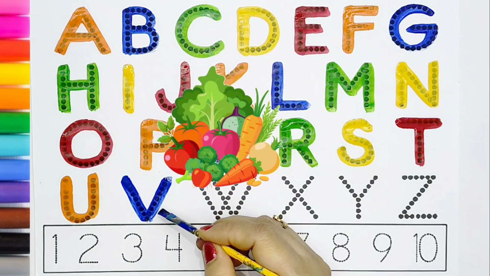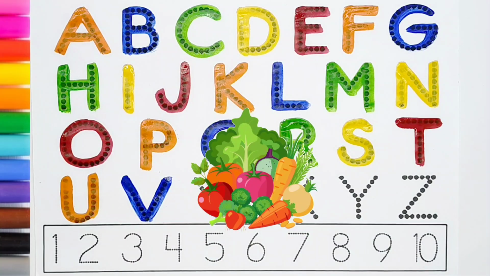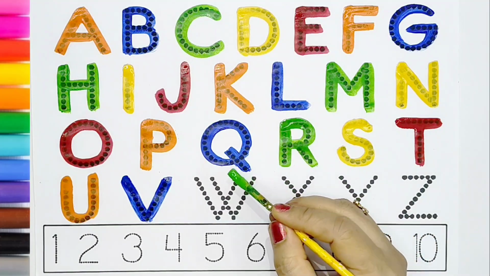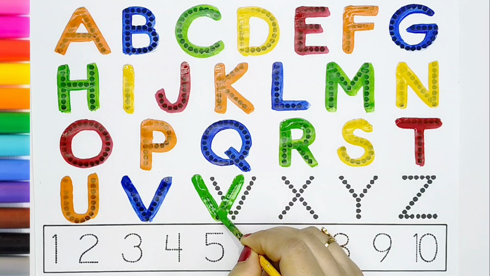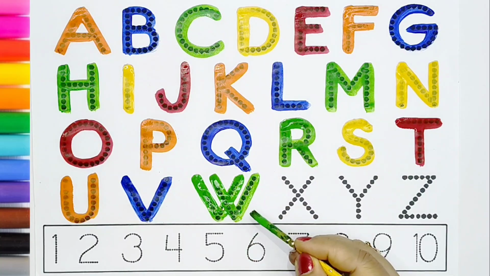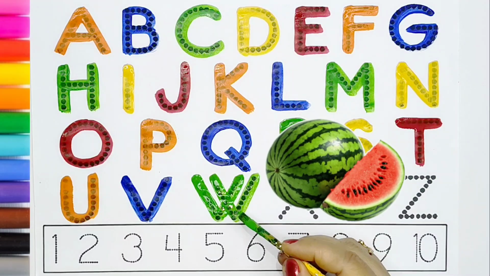V. V for vegetable. Light green color. W. W for watermelon.